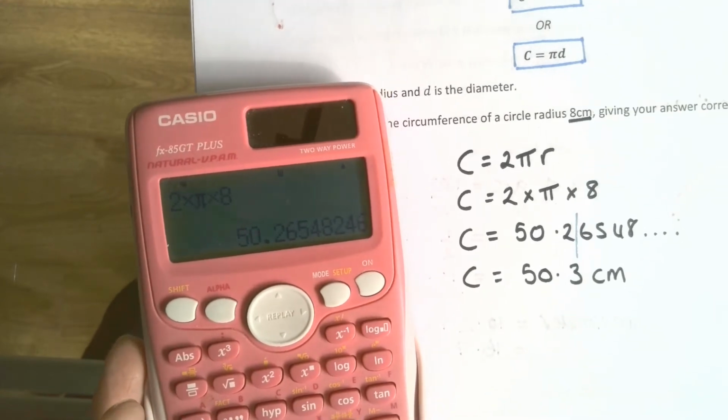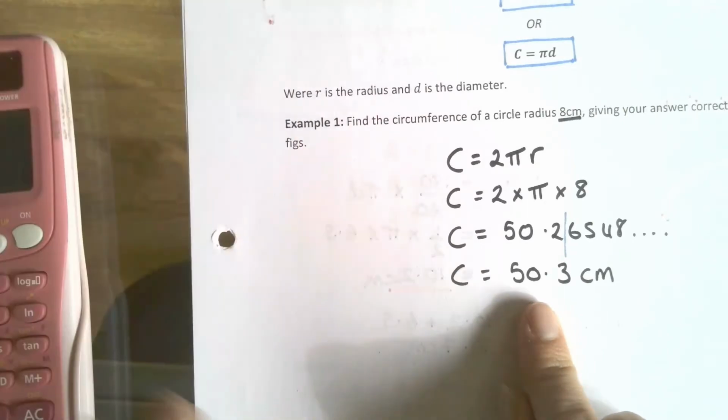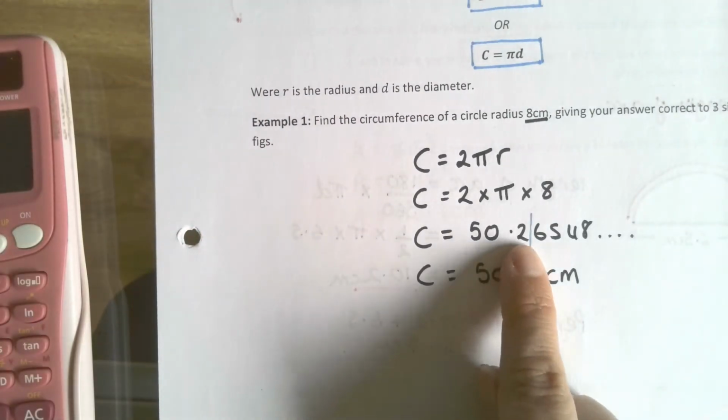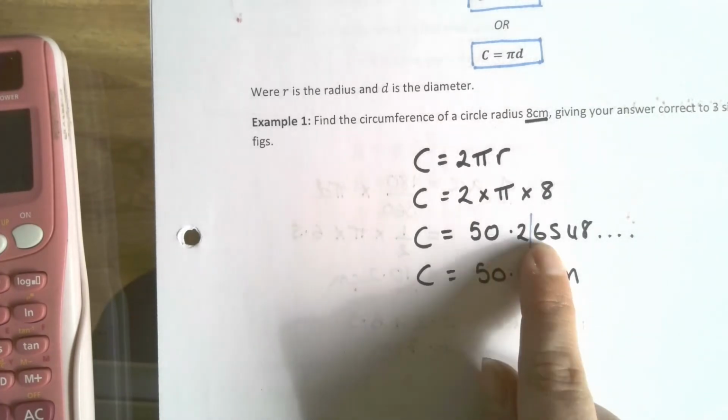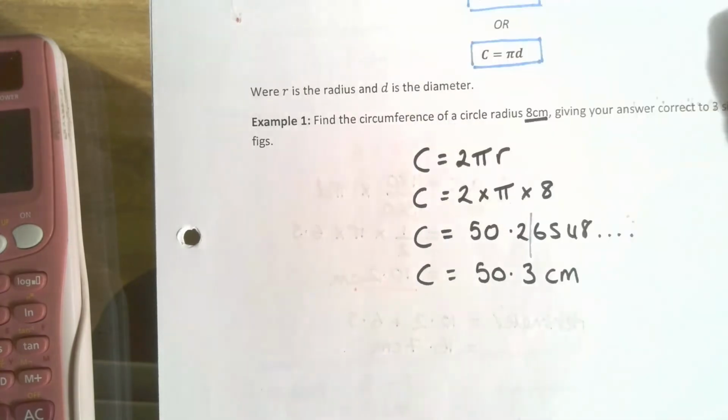50.26548246. Now, the question had asked us to round our answer to 3 significant figures. So we look, and the 1, 2, third significant figure is the 2. So that's why I've drawn a wee line there. The number after that is a 6. Because that's above 5, that tells us that this rounds up. So this rounds to 50.3 to 3 significant figures.